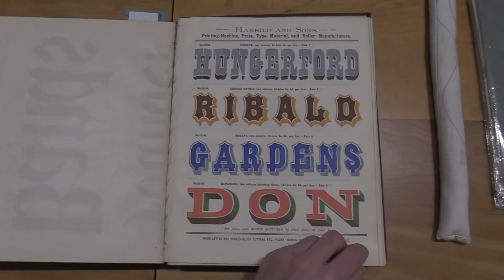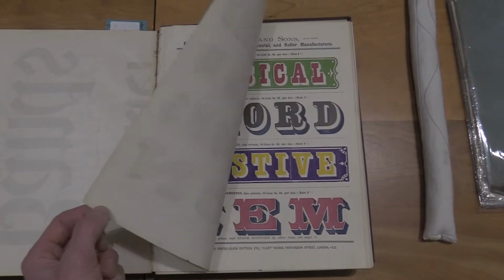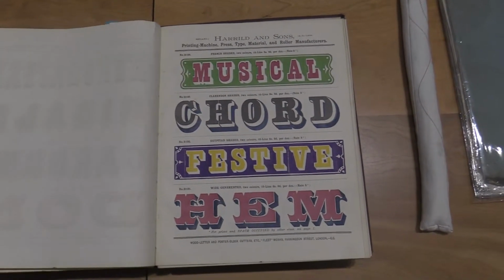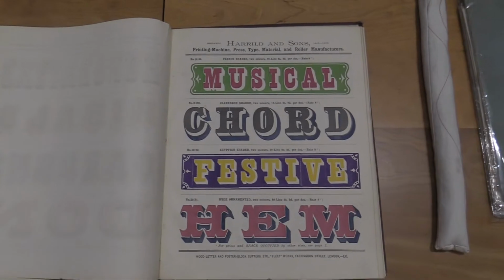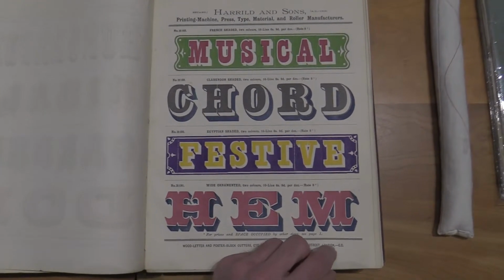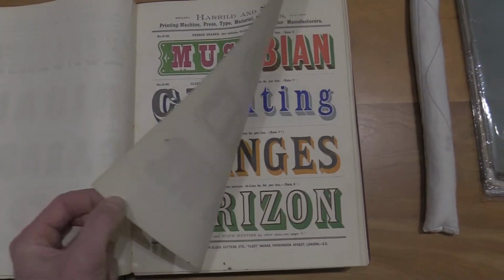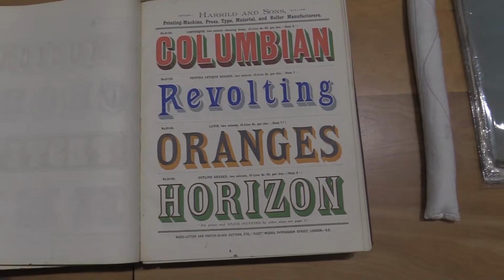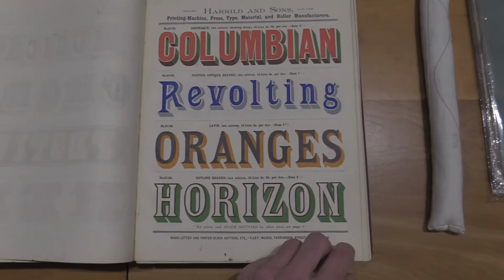As shown here, there's a variety of colors from the chromatic woodblock printing at the time. Some of these are very detailed and would definitely sell your products based on the color and beauty of these fonts and color combinations.